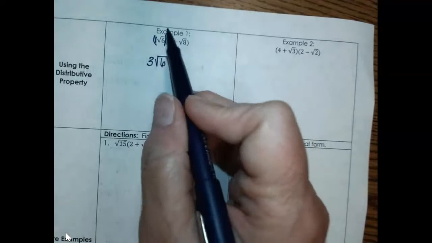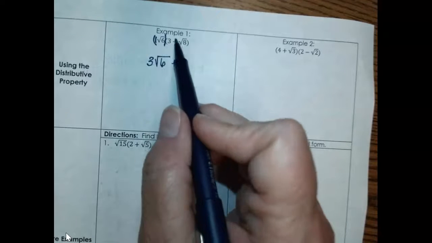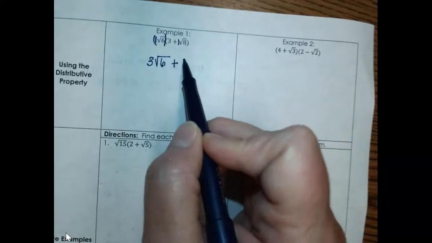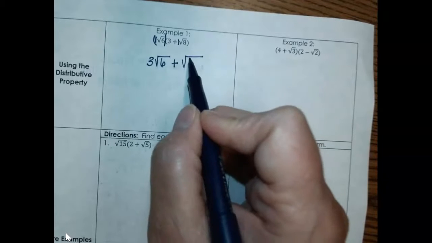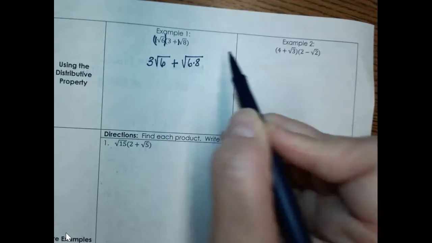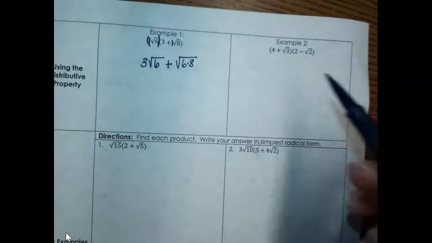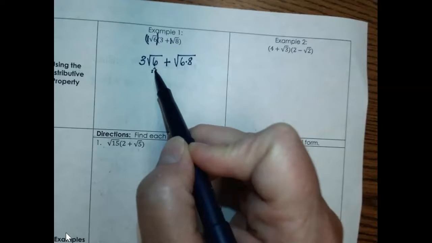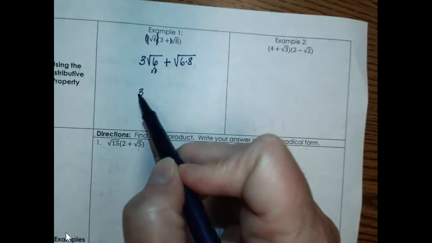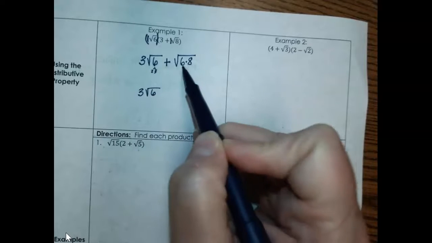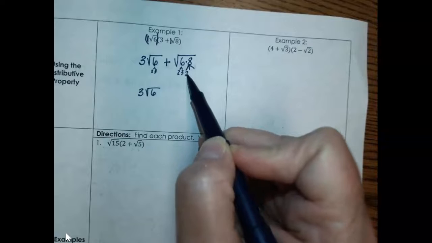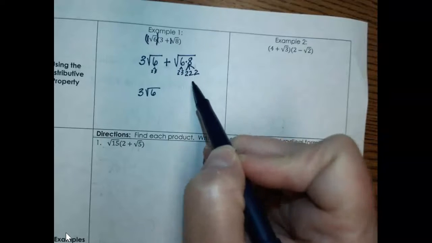Plus, now we're going to do the square root of 6 times the square root of 8. 1 outside number to outside number times 1 is still 1, and then you're going to have 6 times 8. So we want to see if they'll break down. 2 times 3, that's not going to change. So we're going to have 3 root 6, that's not going to change. And this is 2 times 3, and 8, remember, is 2 times 2 times 2.